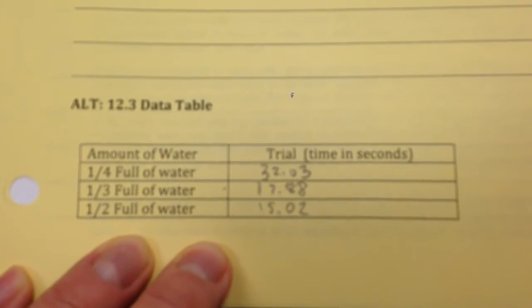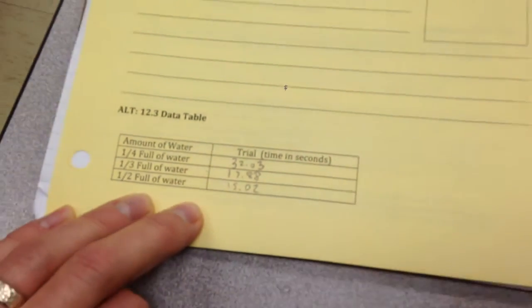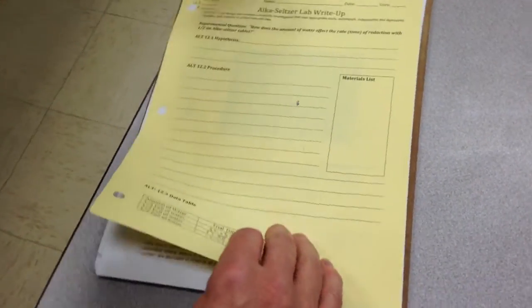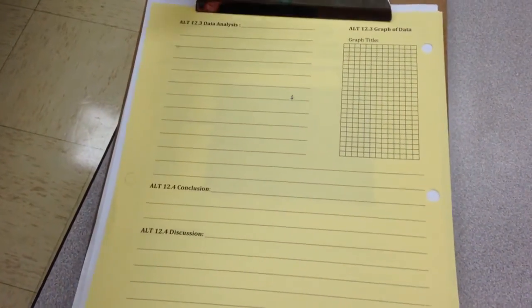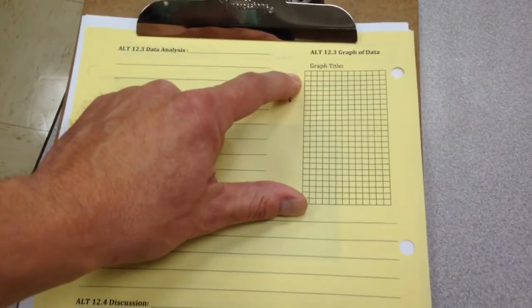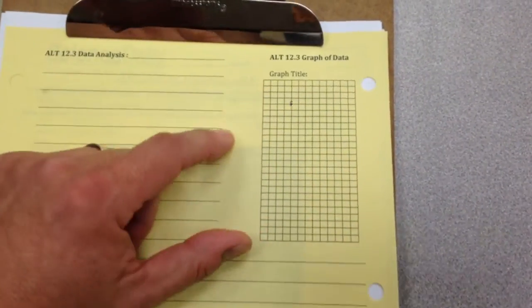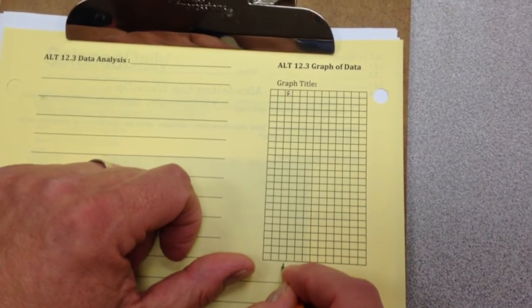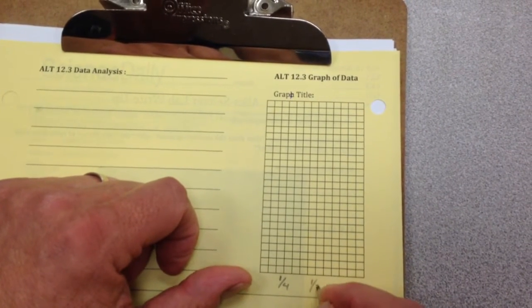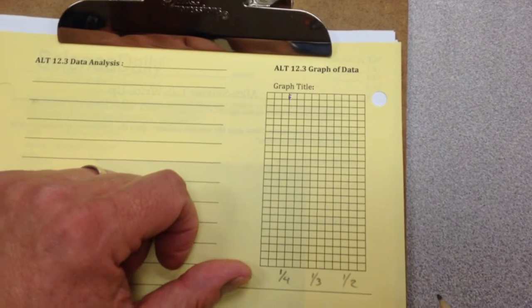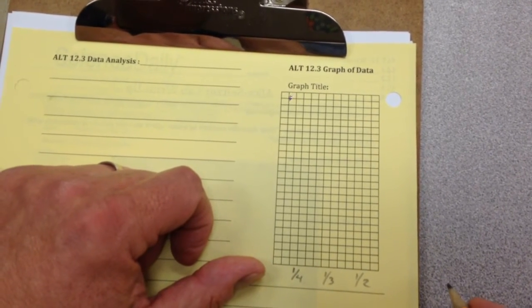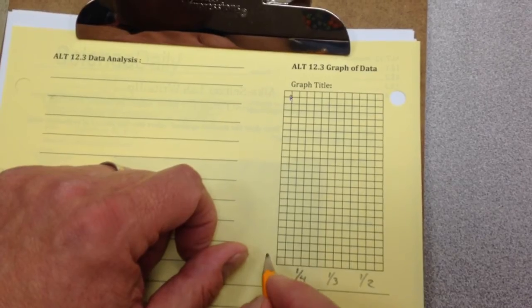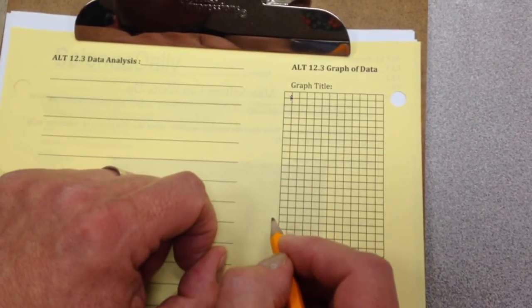And now let's talk about what our next steps would be. So on the back of your lab write-up, you have your graph. And what you want to do to set up your graph, again, we always put your independent variable on the bottom. So we're going to do the amounts of water down here. I'll start with a quarter, a third, and a half, okay? And you can decide what kind of graph you want to do. On this side here, we're going to put our time, since that's what we measure it in seconds. So I'm just going to write that here in seconds.